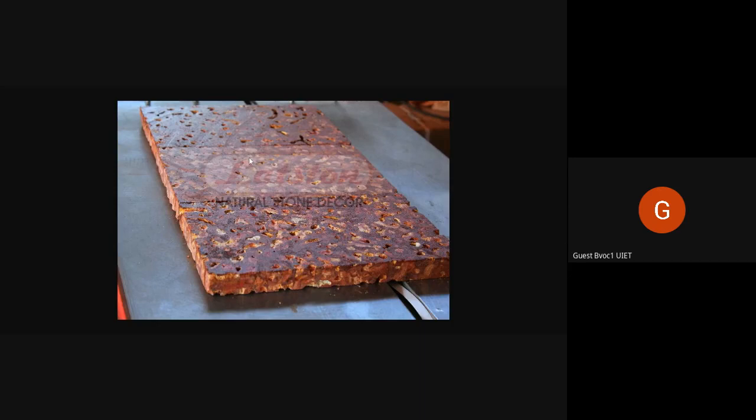And it can easily be quarried in blocks, and it contains a high percentage of iron oxide, which gives it the red color. And it is used as a building stone, and for rough stone masonry works, for cladding, etc. It is found in Bihar, Orissa, Mysore, MP, Maharashtra, Kerala, Andhra Pradesh, and Chennai.